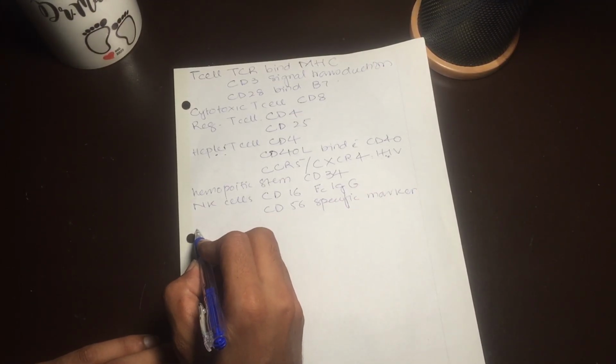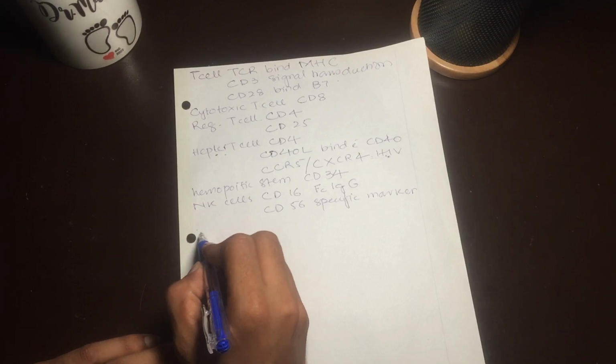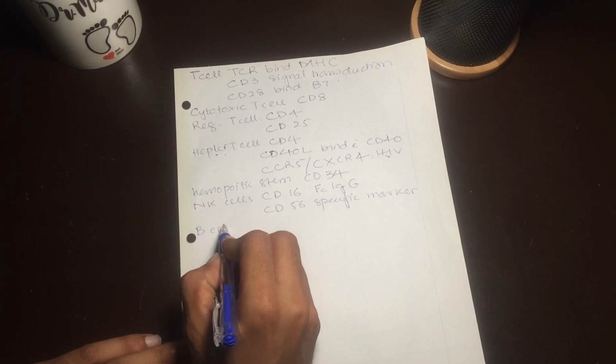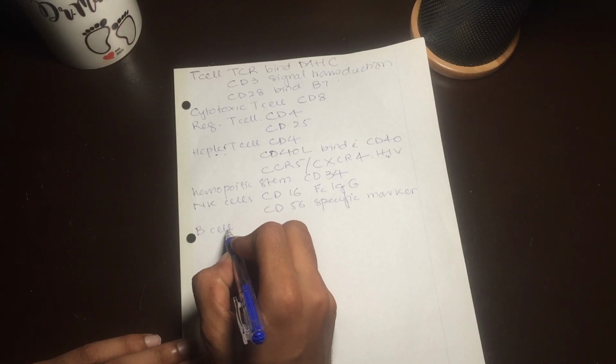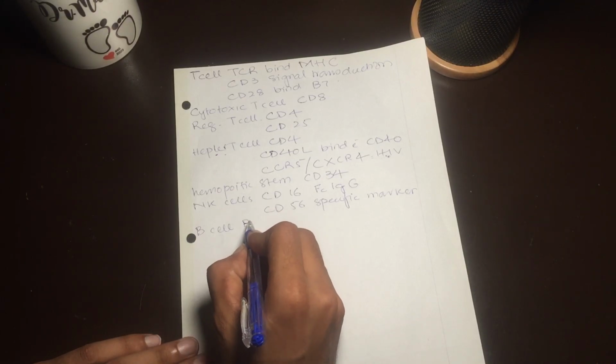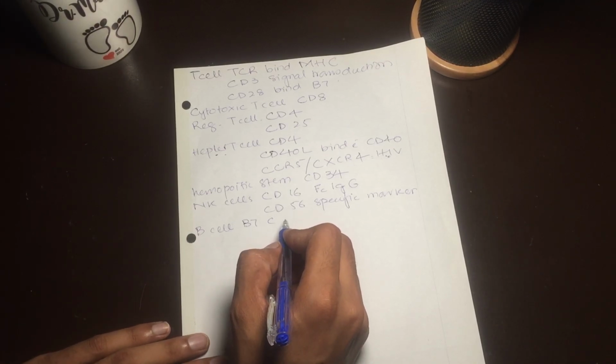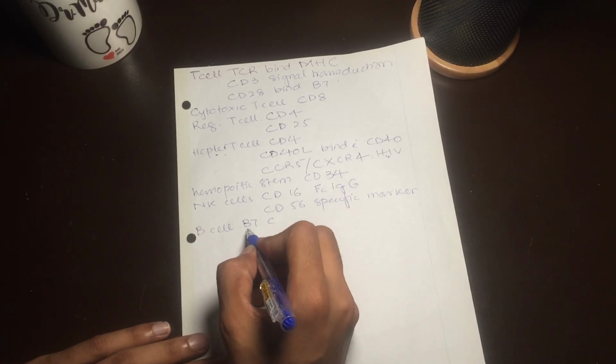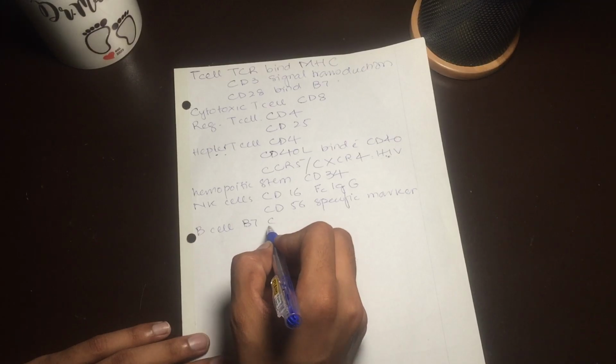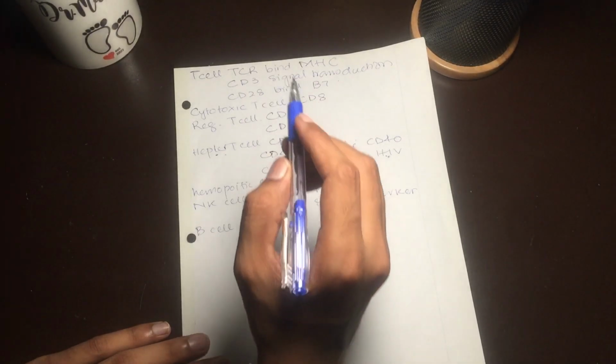Then we have macrophages and B cells. For the B cell, first of all, B cell has B7, or we can also say CD80 or 86. The B cell B7 binds to CD28.